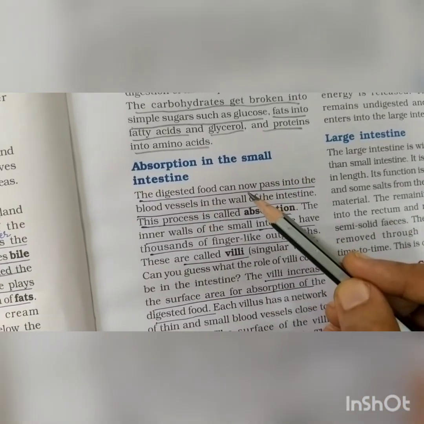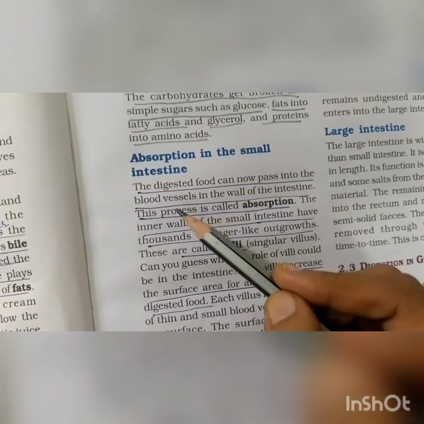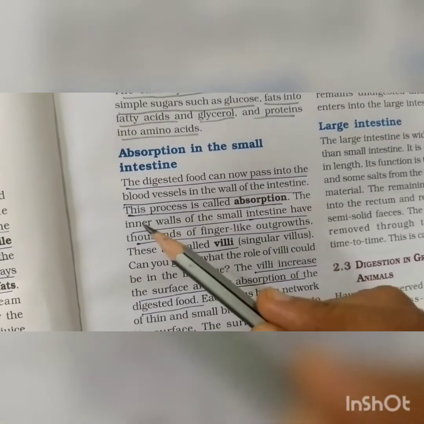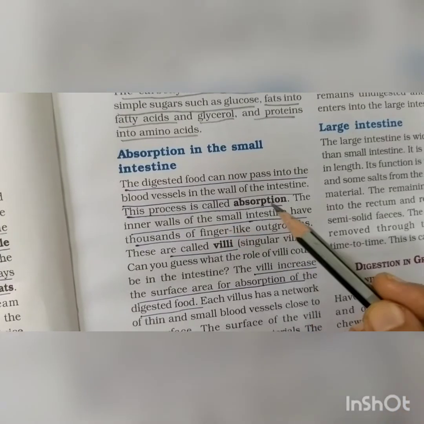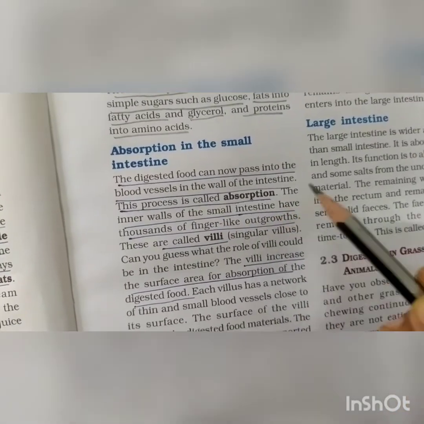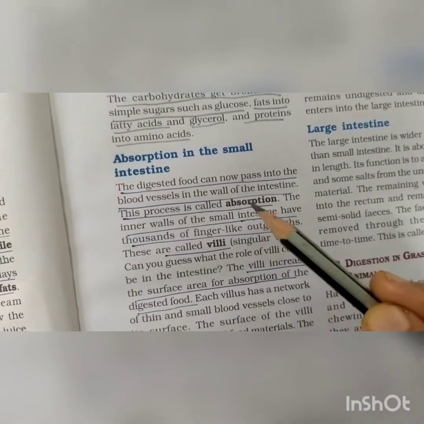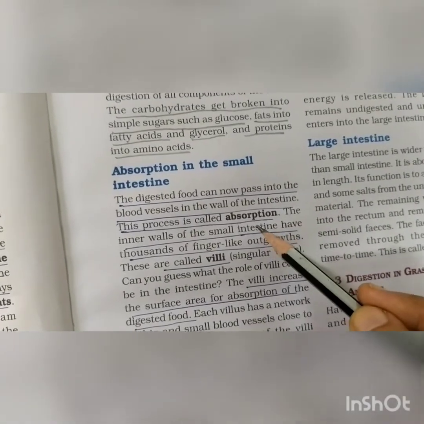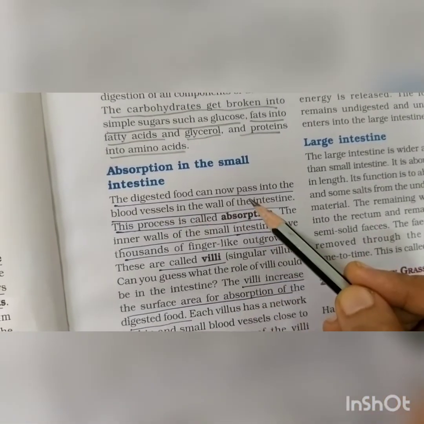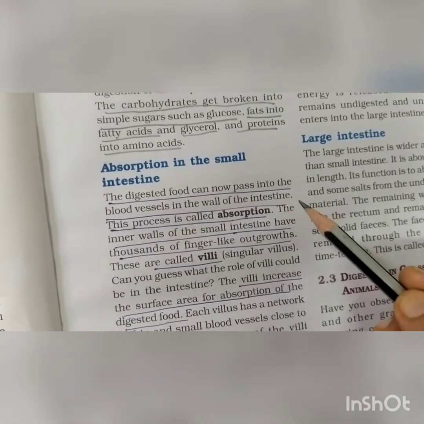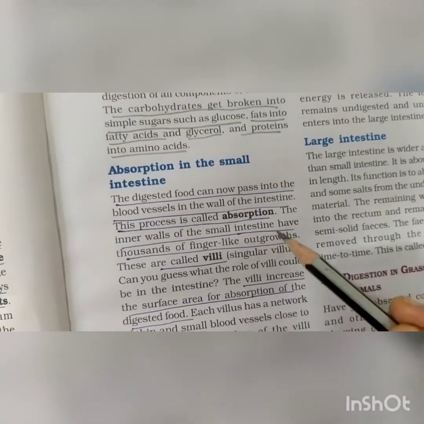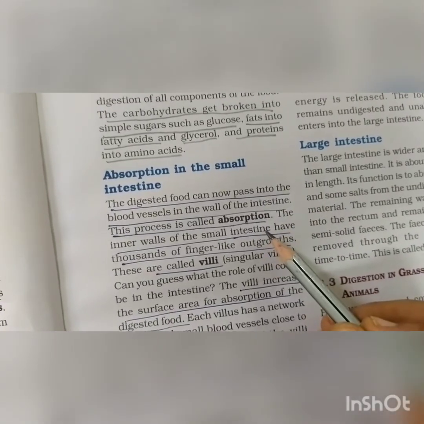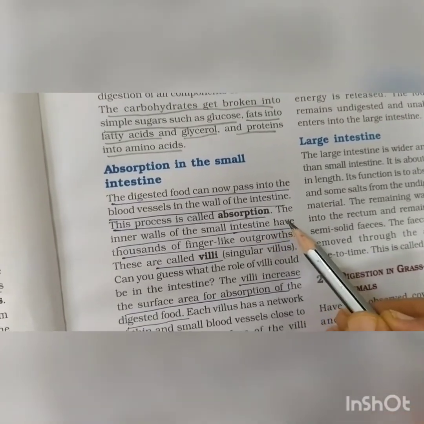The digested food can now pass into the blood vessels in the walls of the intestine. This process is called absorption. The first process is ingestion, then digestion, then absorption. Absorption means the digested food can now pass into the blood vessels in the walls of the intestine. This process is called absorption. All of you underline the sentence.